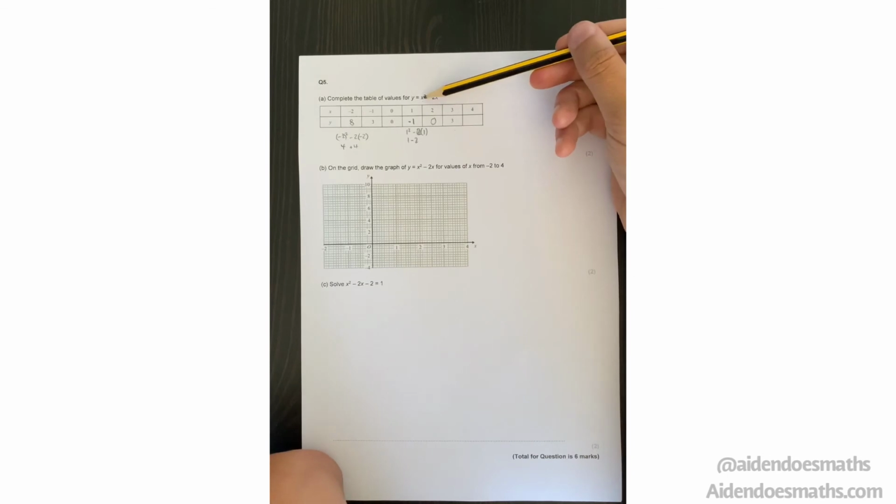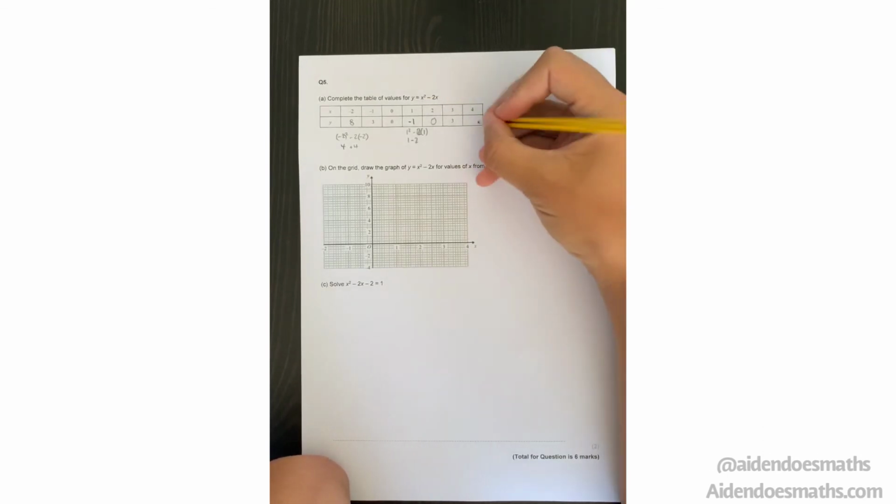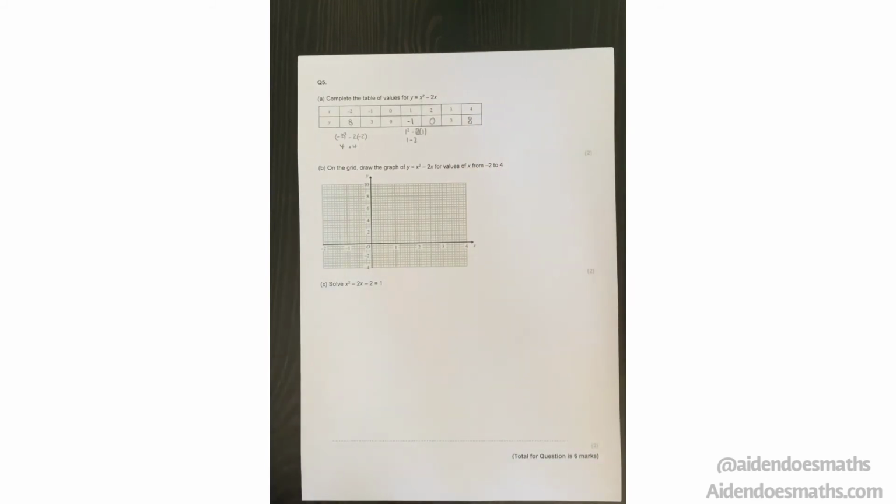Let's check. 4 squared is 16. Take away 2 lots of 4 is 8. 16 minus 8 does indeed give us 8. Okay, 2 marks if you get all of those correct. You don't have to show that working.